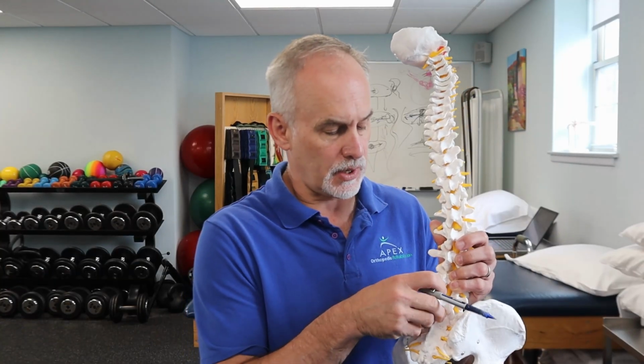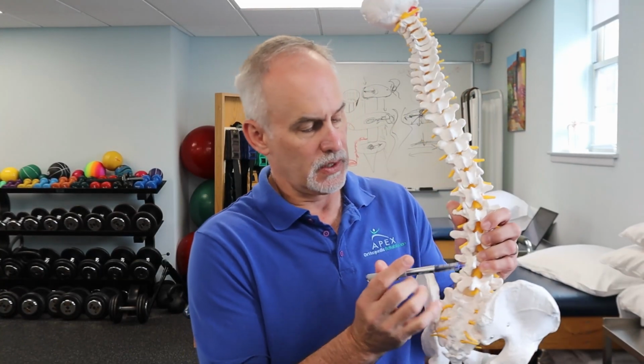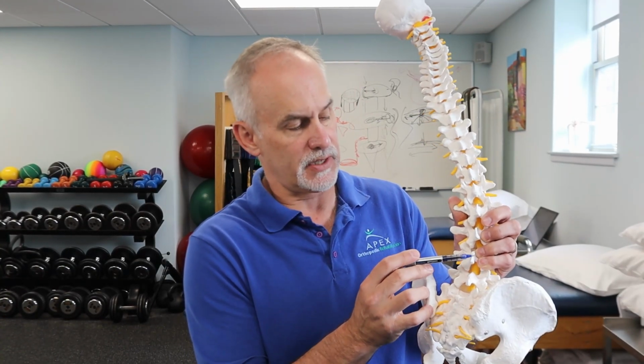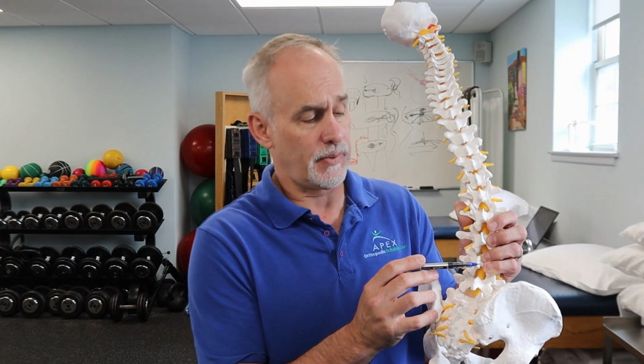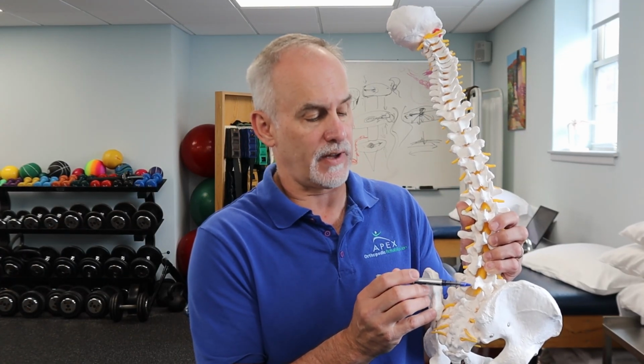In the same area, very close, is the lower lumbar segment. If you look here, this is the very tip of the L5, the tip of the L4. So we often hear about L4, L5, or L5, S1. Well, that means sacrum 1.